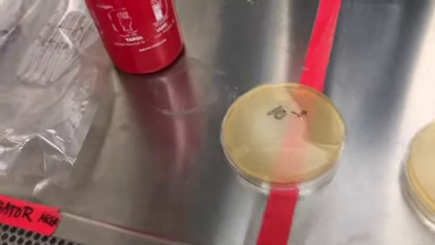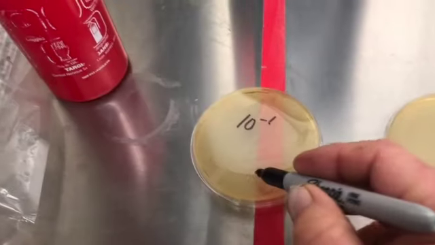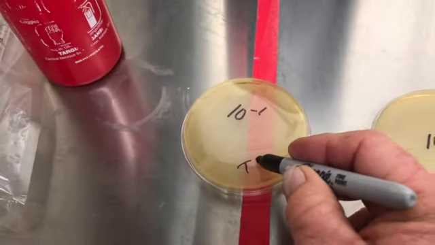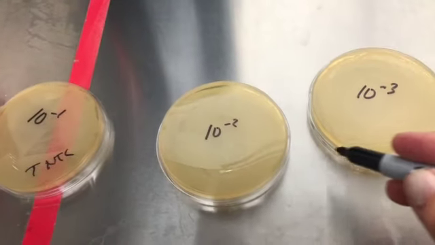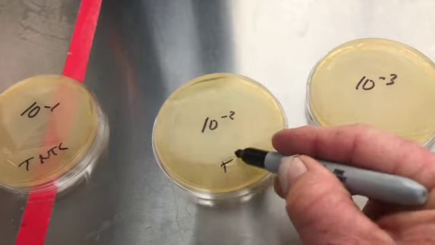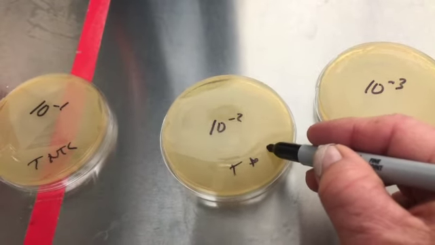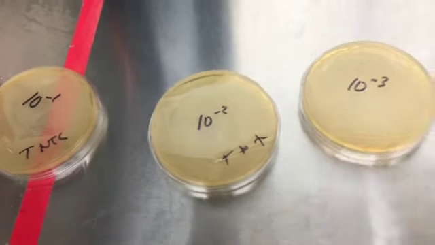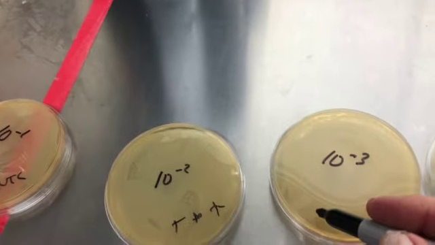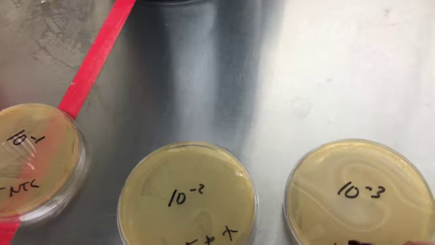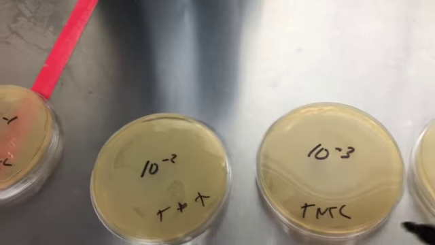Okay, so we're going to mark on this TNTC, too numerous to count, and then this one is TNTC. It's kind of hard to write one-handed, but and then this one's TNTC.